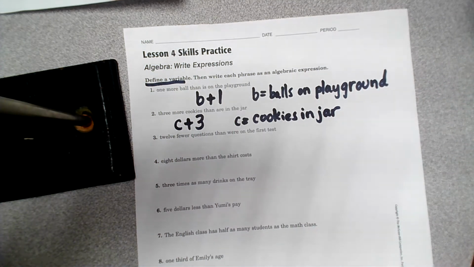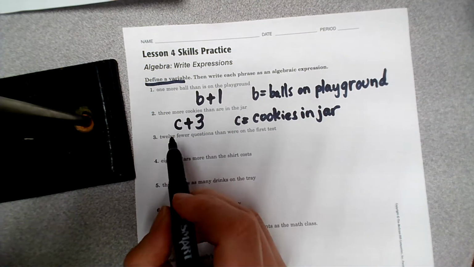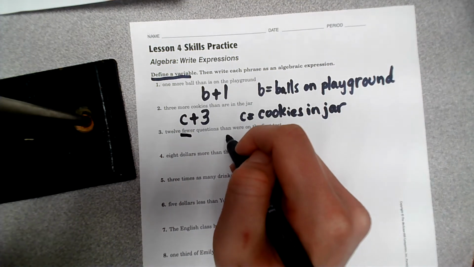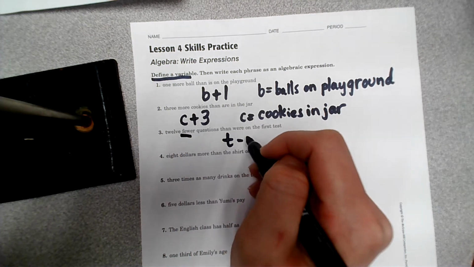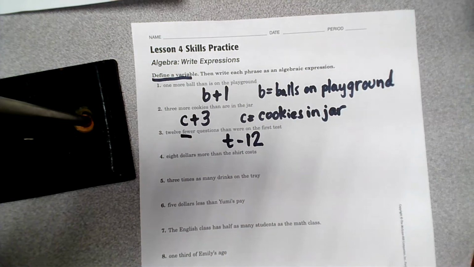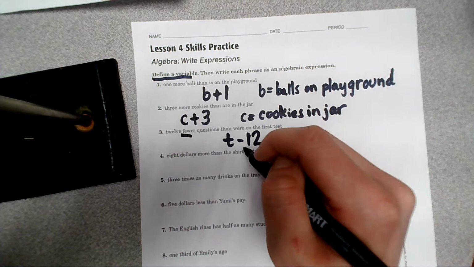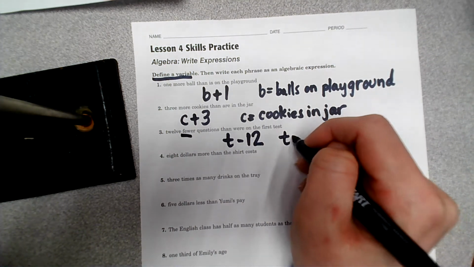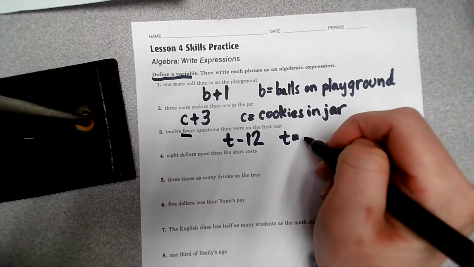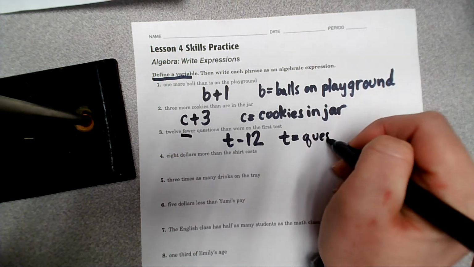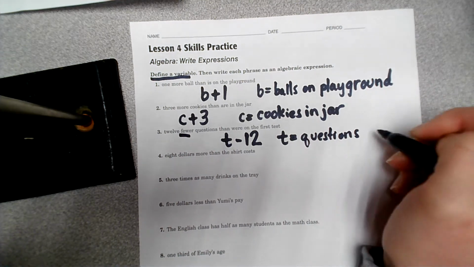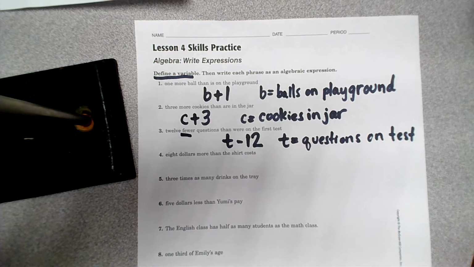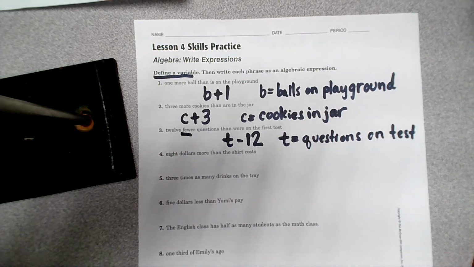Number 3, 12 fewer questions than were on the first test. Fewer is a keyword. So here's the first test, and this time there are 12 fewer, so you are going to subtract 12. 12 fewer questions than were on the first test. T is going to stand for questions on the test.